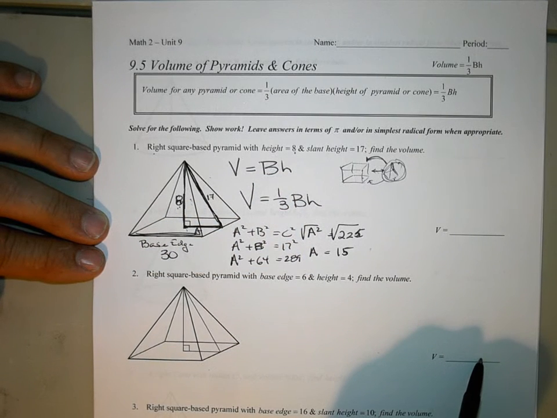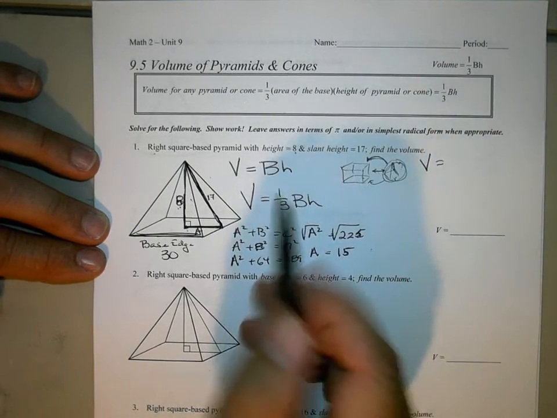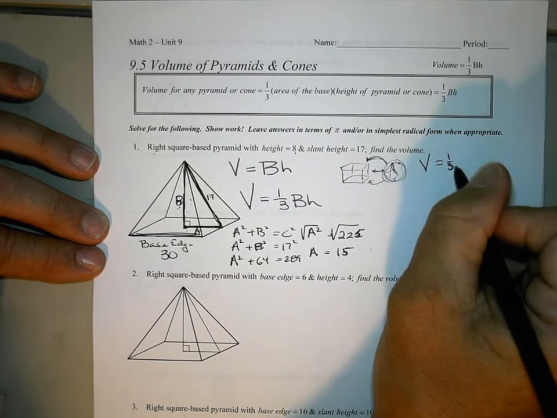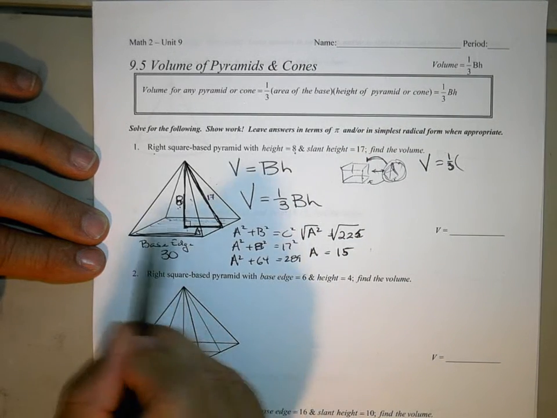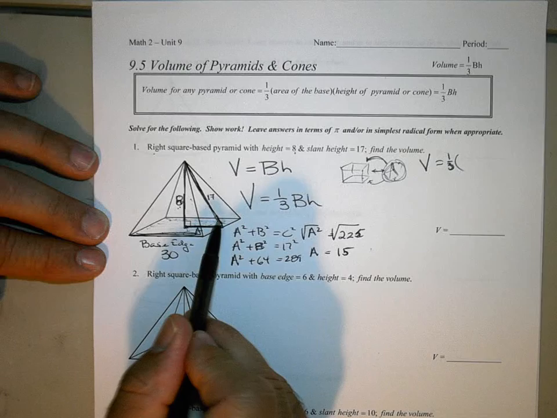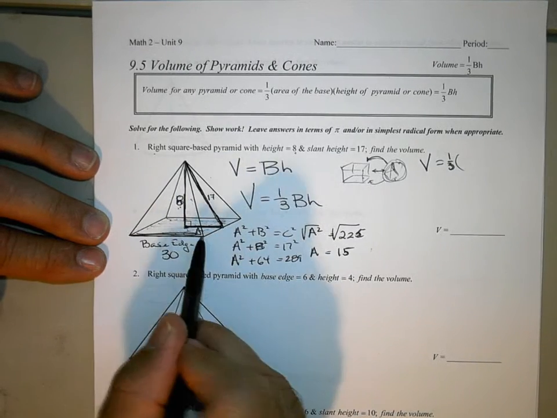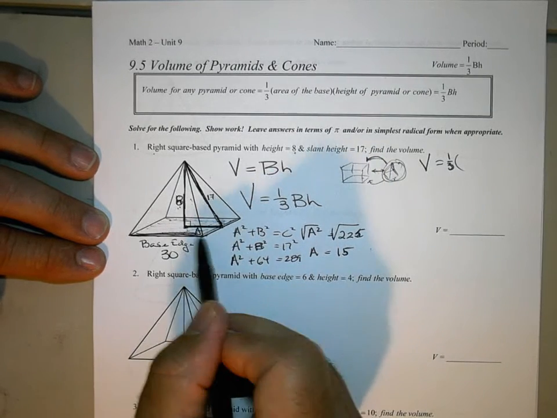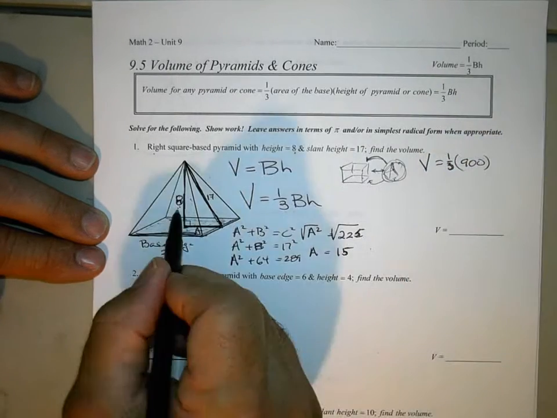All right, now to find the volume. Let's go way over here to do volume. Okay, so remember volume is 1/3 the base area. Now let's think about what the base area is. Remember, we said it's a square and it will always be a square. Okay, everything we're going to cover in this unit is a square. So the base area must be 30 times 30, right? Length times width. 30 times 30, which is 900, times the height, which is 8.